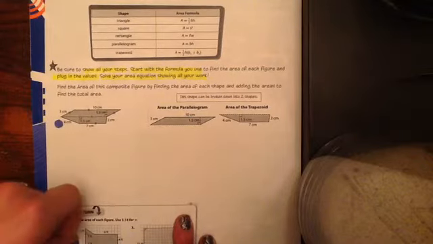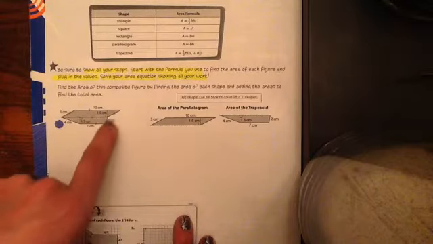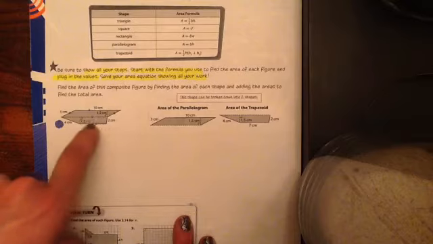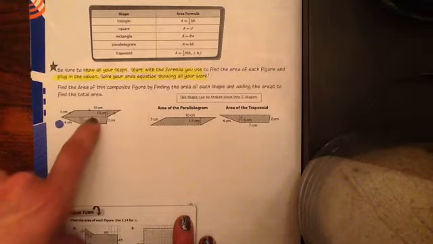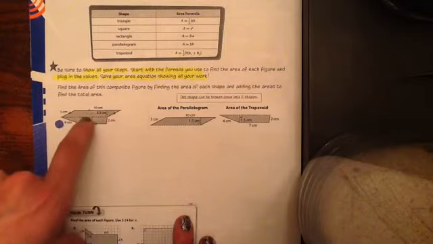You also have to remember things like opposite angles are congruent. On our trapezoid, we have one of the bases is 7. The other base is 10 because remember it's the same side as the opposite of our parallelogram.